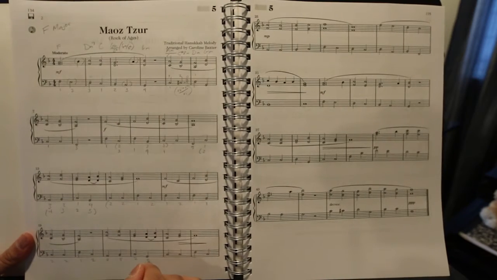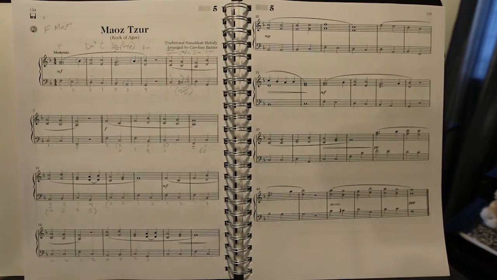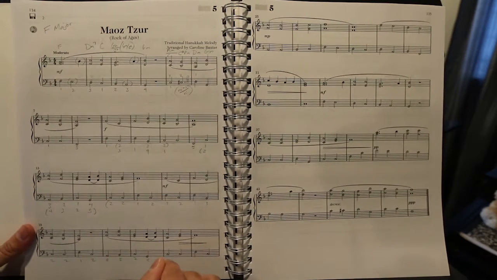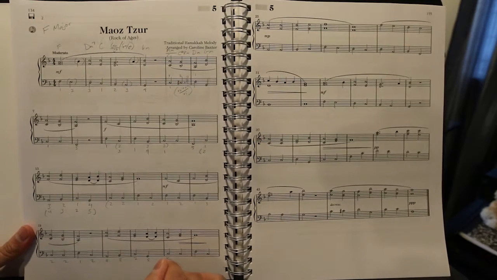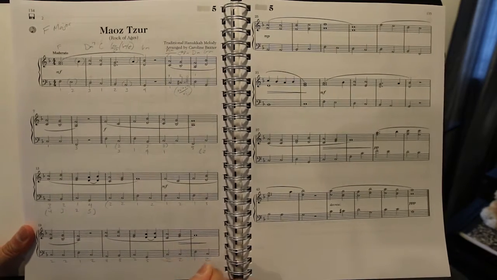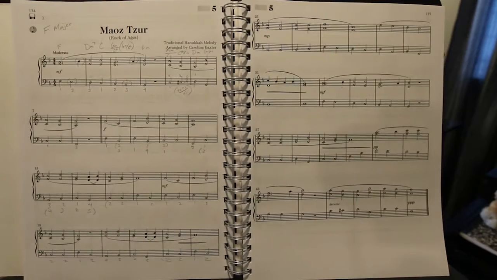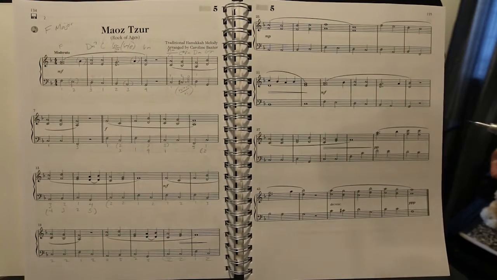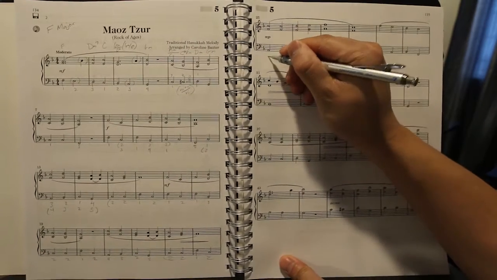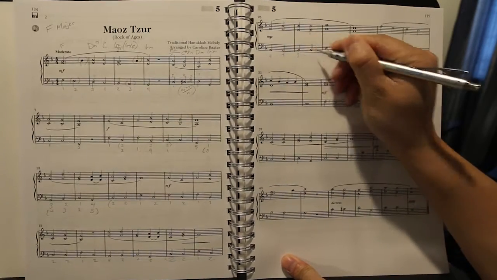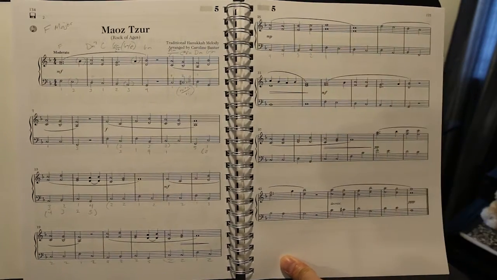The nice thing about this fingering is you don't have to shift at all. That fingering basically stays the same. 2, 2, 1, 2. Next page. 4, 4, 3, 2, 1.